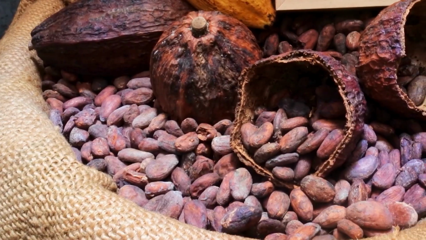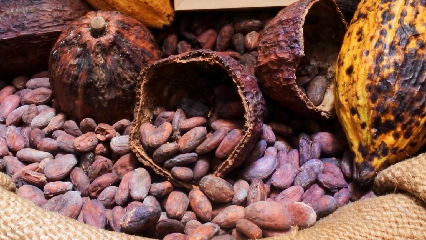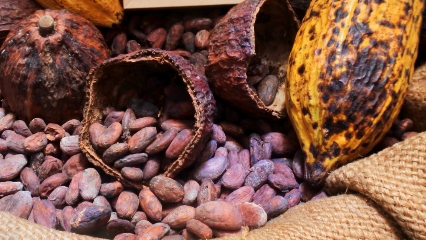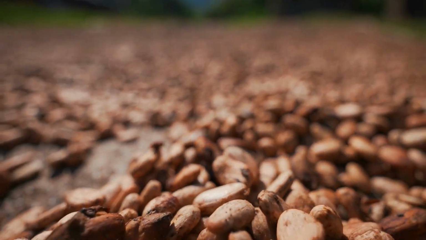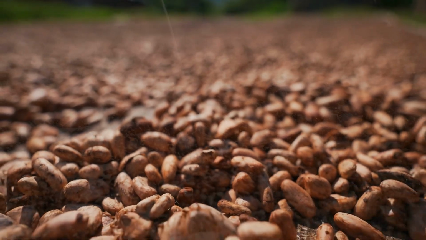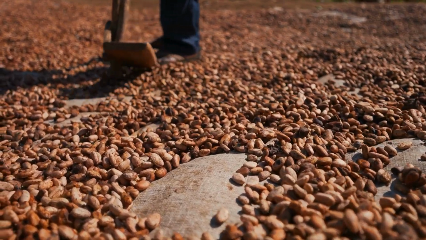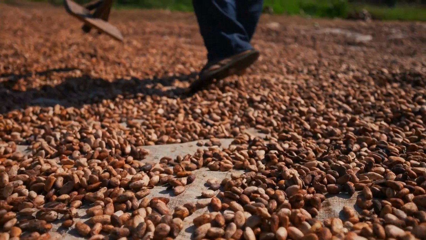Low moisture levels are essential to prevent mold growth and stabilize the beans for transportation and storage. The drying process can be done naturally in the sun or using mechanical dryers. Proper drying ensures that the beans do not develop off flavors and retain their quality during storage.